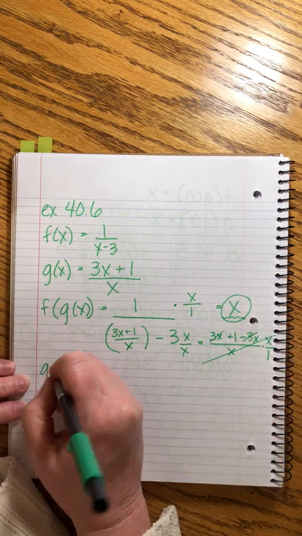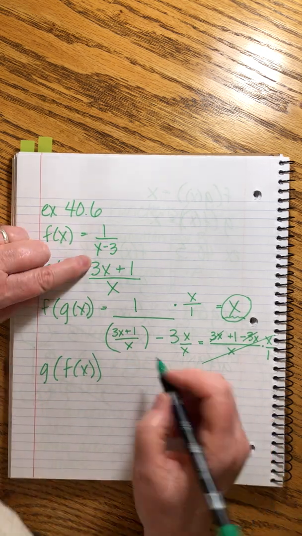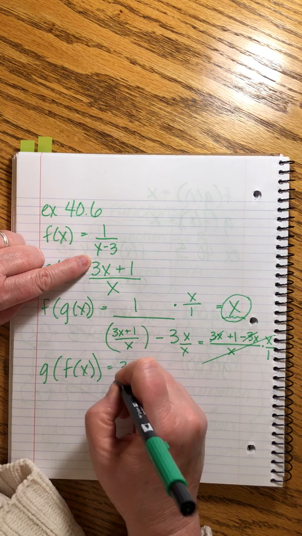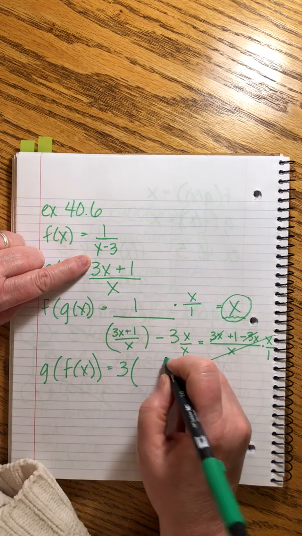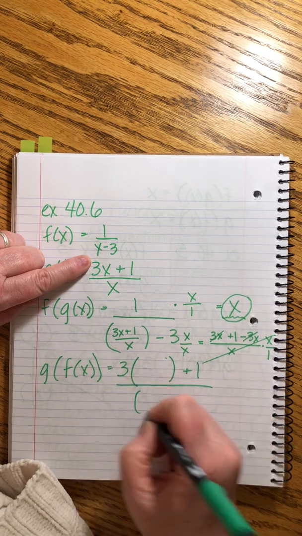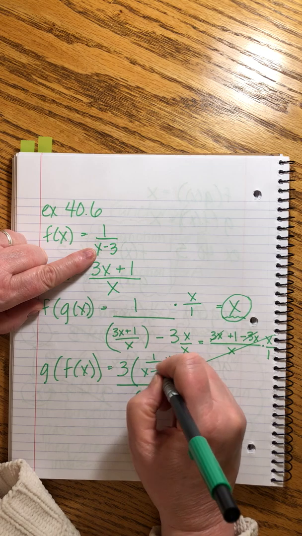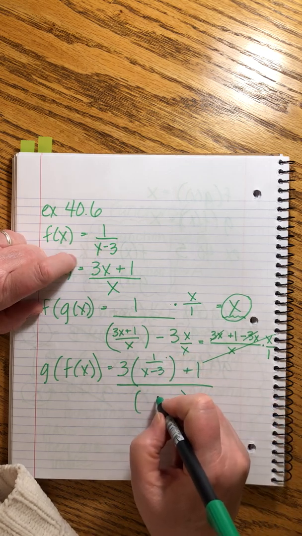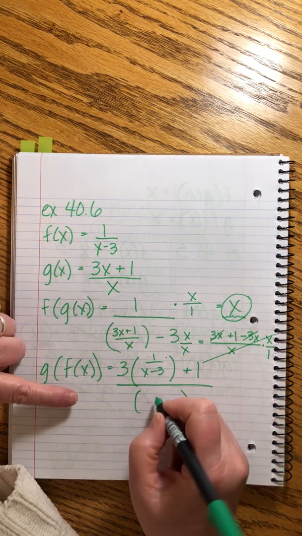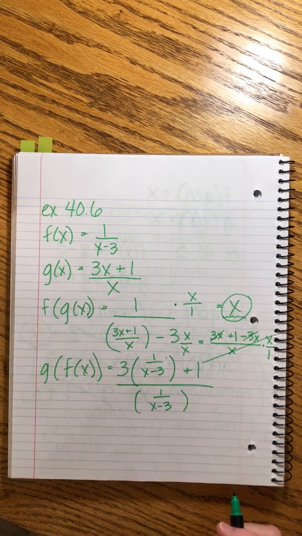Now we're going to do the other one, g of f of x. So we start by laying out the g function. 3, that's where the x will go, plus 1 over, oh look, we have to have 2 x's in this one. So this is 1 over x minus 3 times the quantity, or over 1 minus x minus 3. Wow, this is a lot, isn't it? This is very dramatic.